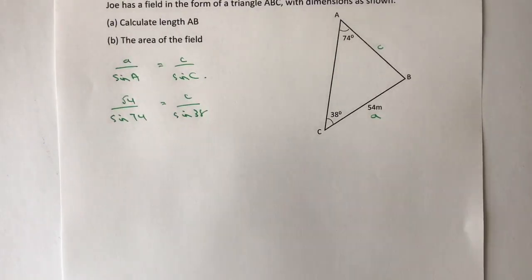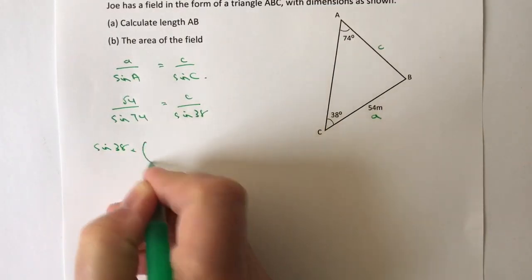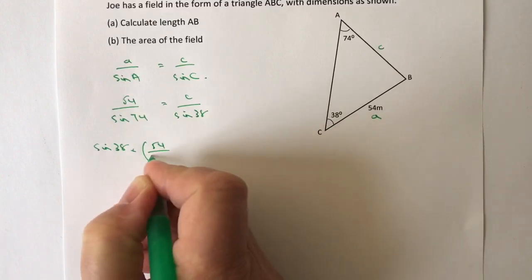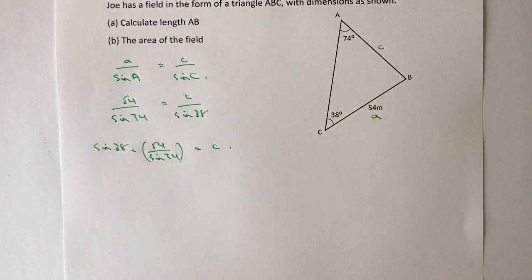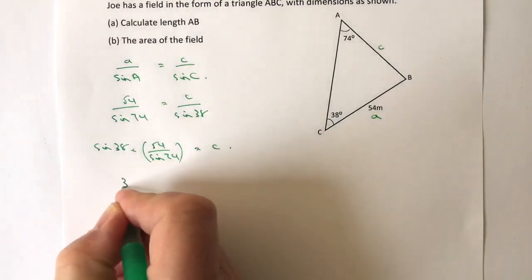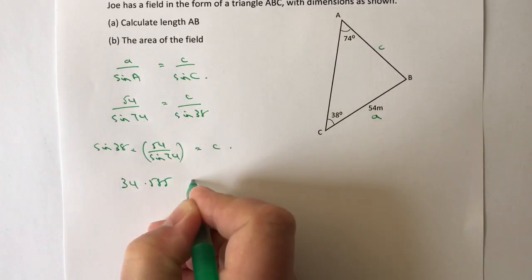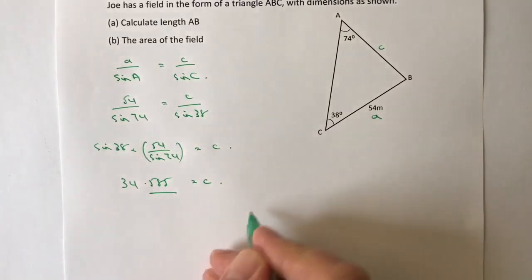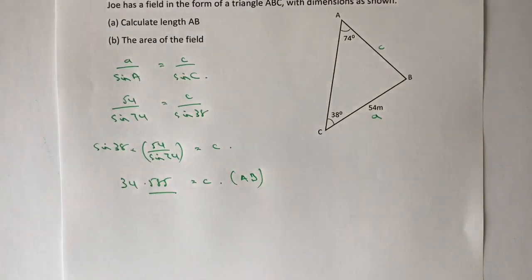If I multiply both sides by sine 38, I get sine 38 times 54 over sine 74 equals c. Once I pop that into a calculator, I should get my value of c as 34.585, which equals c. That is the length AB, and that answers the first part of the question.